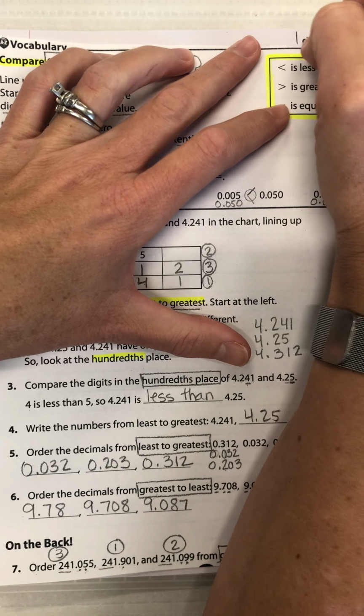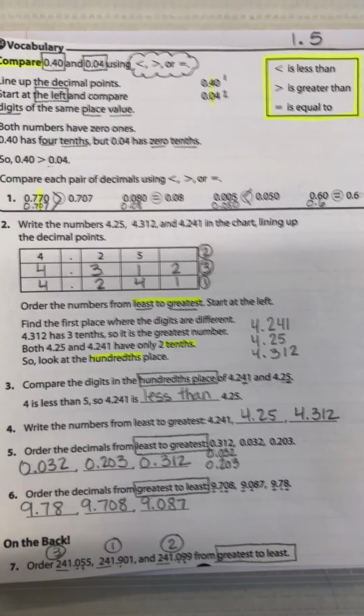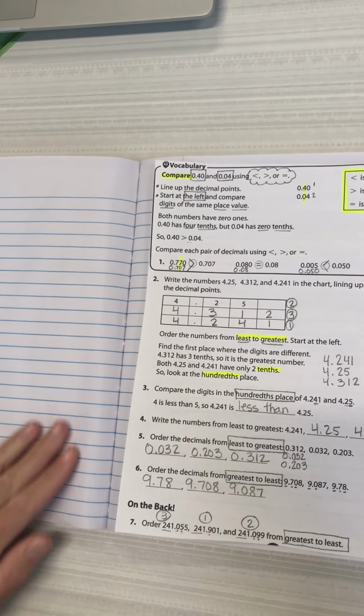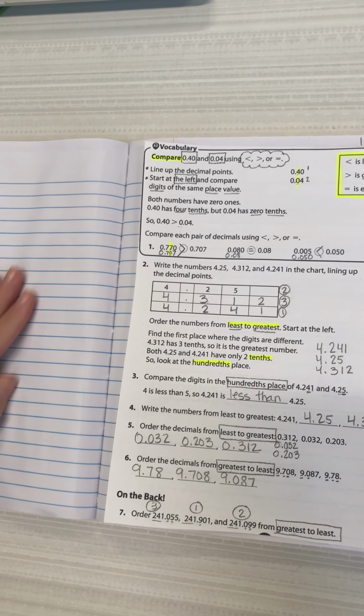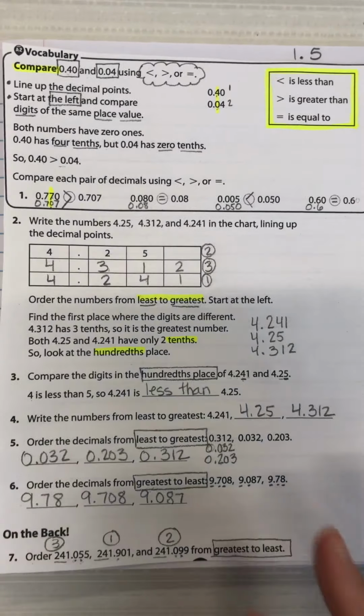Okay, and this is 1.5. So, my notebook looks like this, but my hope is that you printed the other chart that I have in this assignment and you were able to glue it over here or copy it by hand.